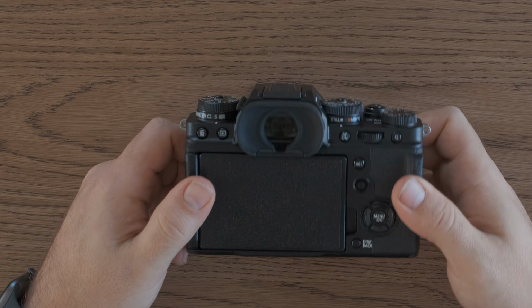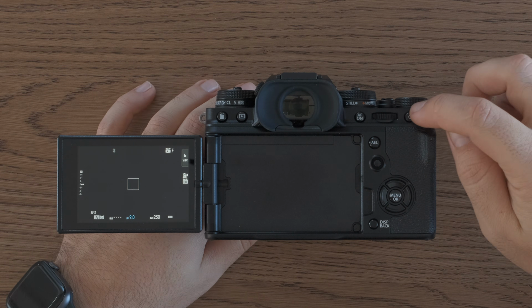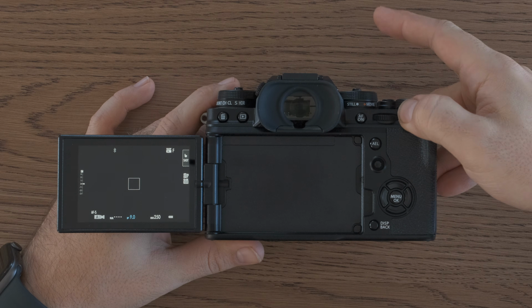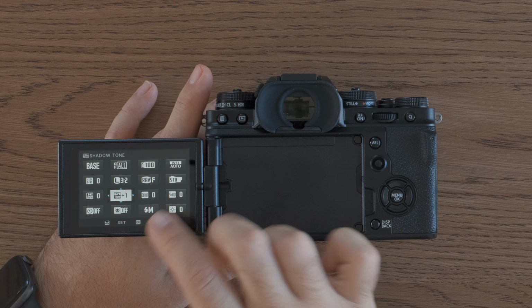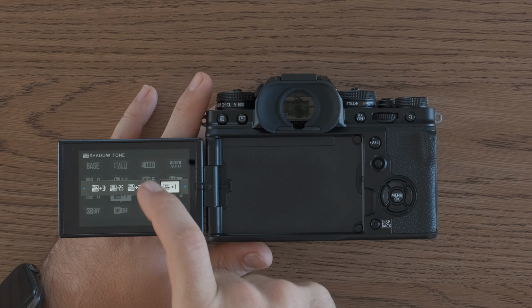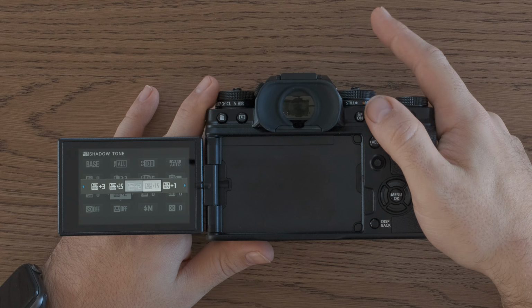The X-T4 features a quick menu that can be customized in many different ways. But first of all, let's take a look at how to access it. So from the back of the camera, we have the Q button right here. And once you click on it, we can see we have different settings here. We can use the touchscreen to navigate as well, to select, or we can use the joystick or the command dial. So this is how I got it set up now, but let's take a look at how we can customize it.